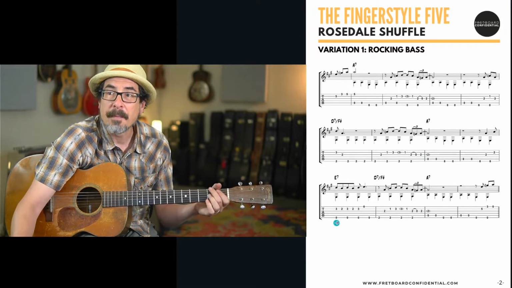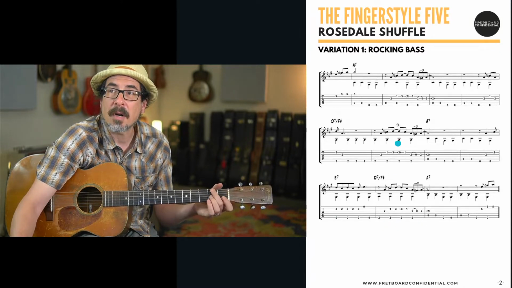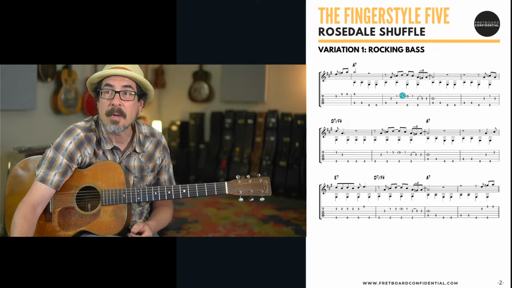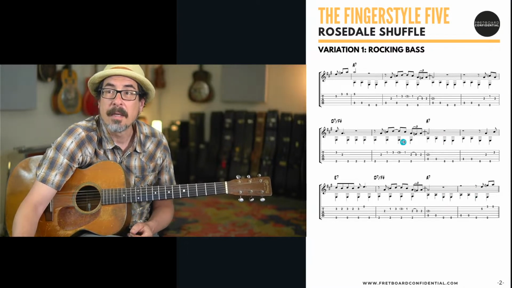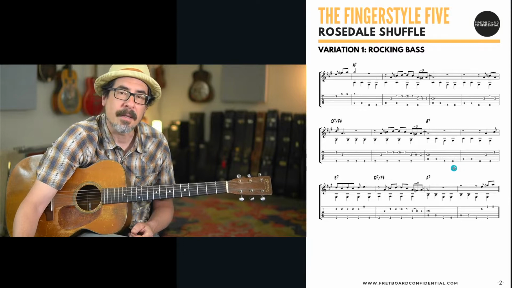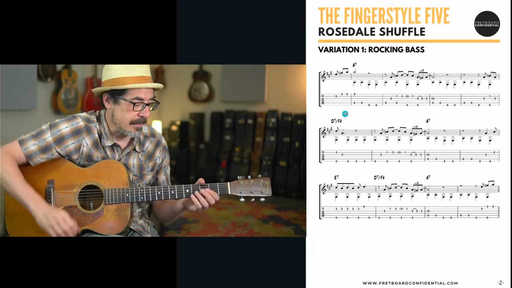When we're on E, the bass is just going to be on E. When we're on D over F sharp, we're just going to be on F sharp. It's only when we're on the A. So measures 1, 2, 3, 4, 7, 8, and 11 and 12. That's where we're going to play the rocking bass that goes from 1 to 5 and back. So that sounds like this.